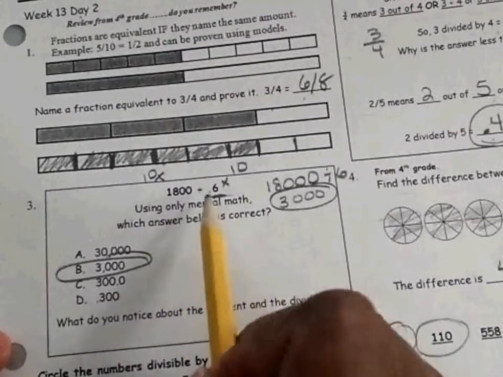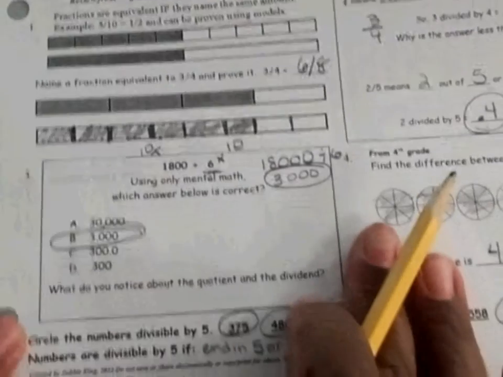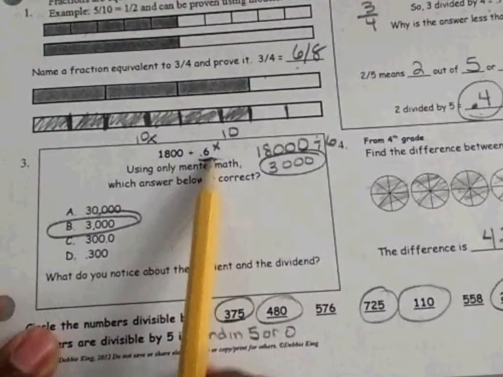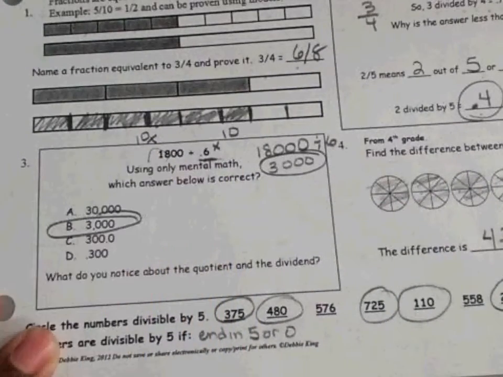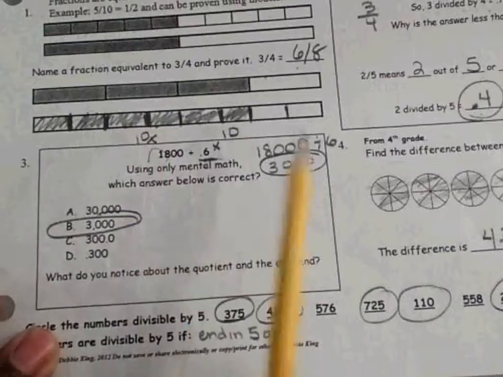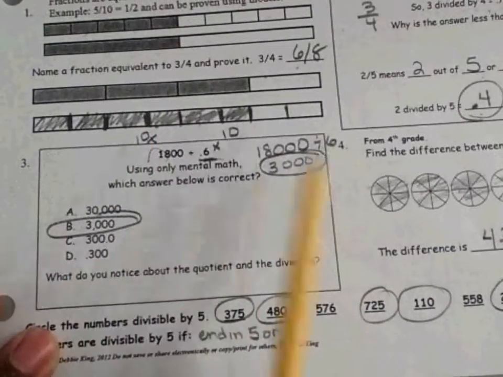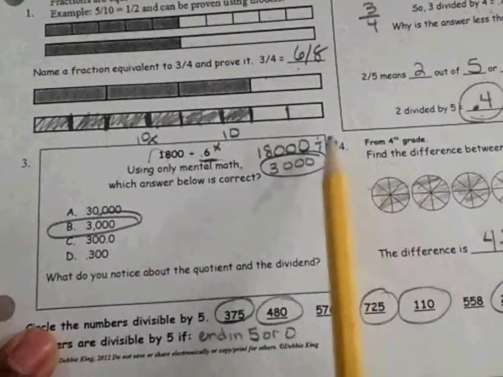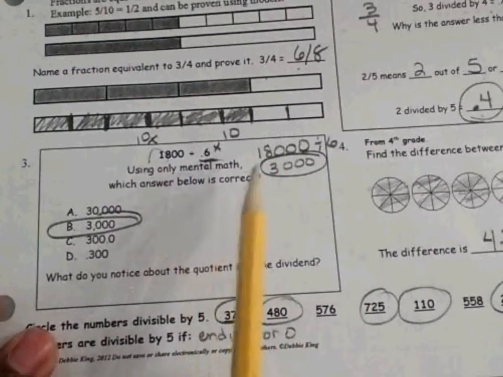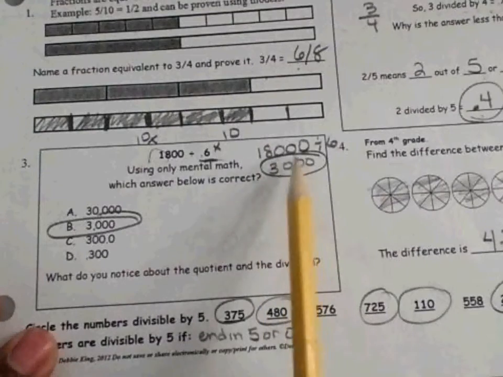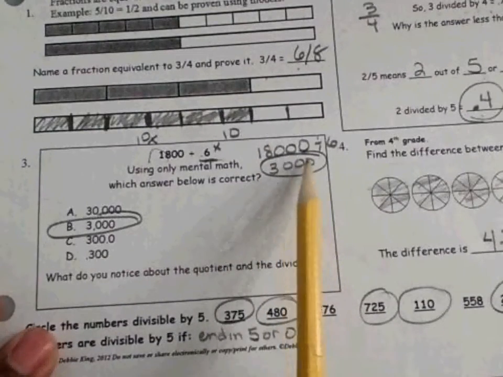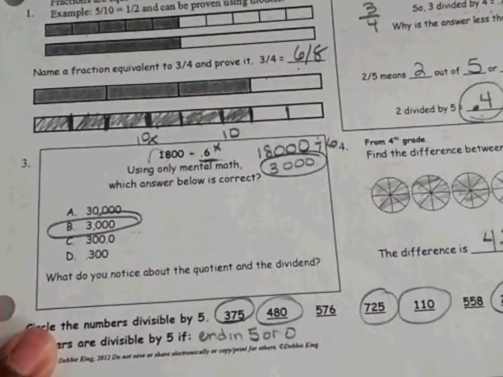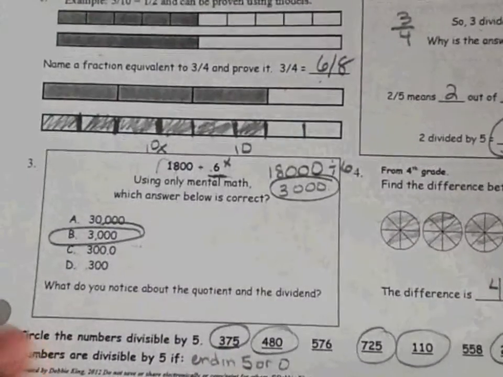Okay, so using only mental math, I see a decimal out here. I have to multiply that 6/10 times 10 to get rid of the decimal. So whatever I do to one side, I have to do to the other. So I multiply this by 10, that gives me 18,000 now, and divided by 6. And this is mental math, right? So that means no calculator. So 6 can go into 18 how many times? 3 times. And since my answer is 18,000, I know that there's 3 zeros I annex, so the only answer it could be is 3,000. Does that make sense? Yes.